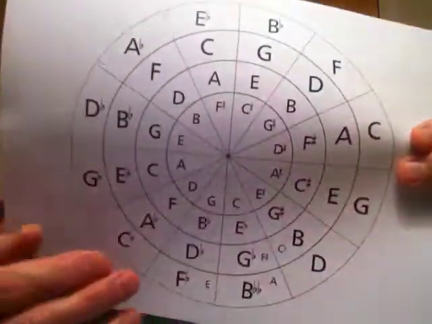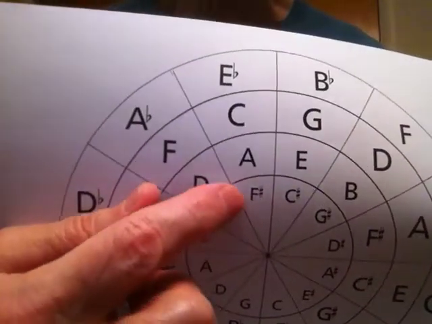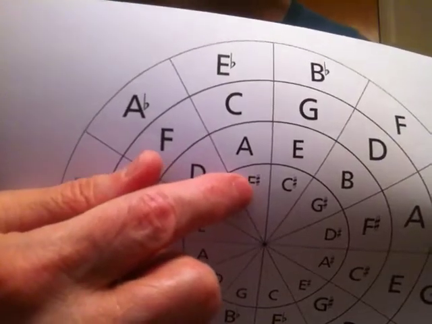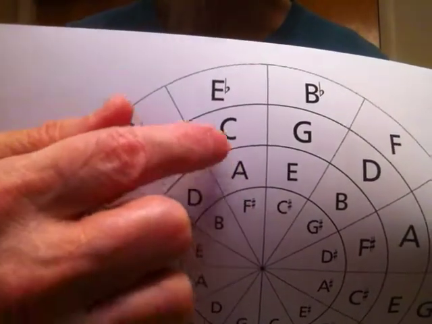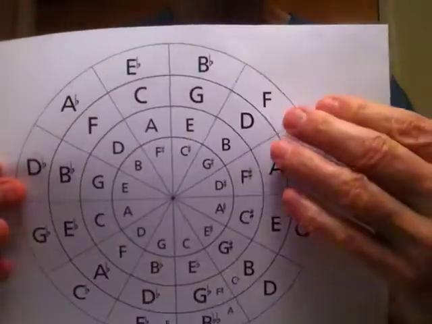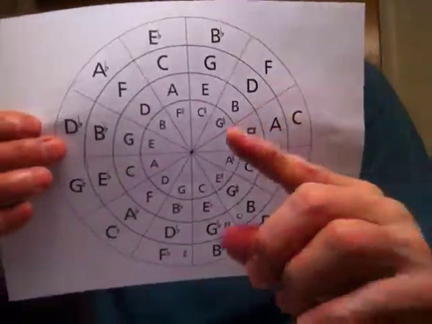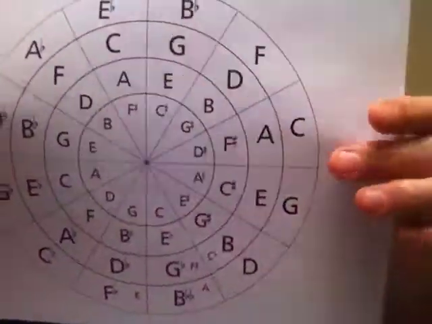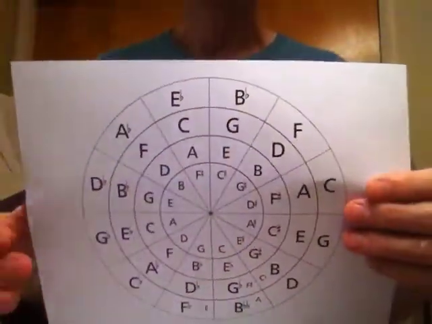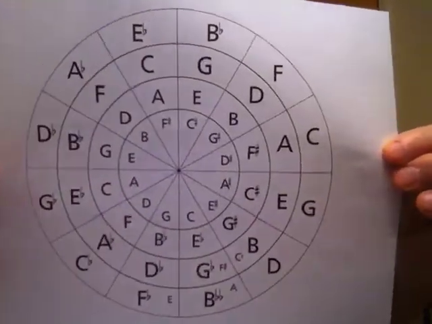And diminished chords, like boom, boom, boom, there's a diminished. Or you can take all these tones in this slice, and you get a diminished seventh chord. So you can do that in any slice. It gives you your diminished and your diminished seventh chords, and they're inherent. They're built into each slice. That's how it worked out when I was doing this.